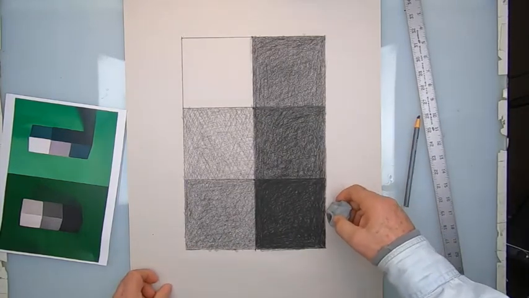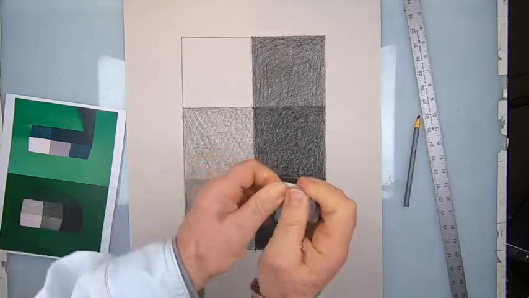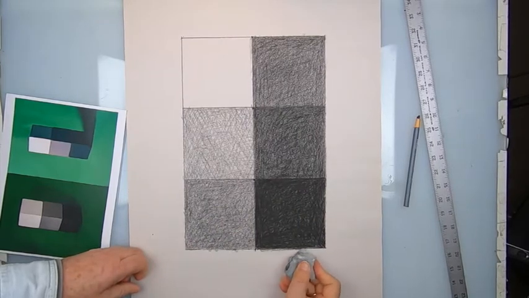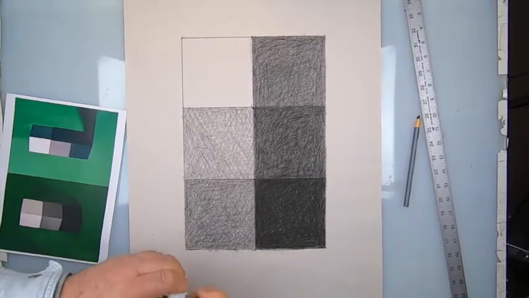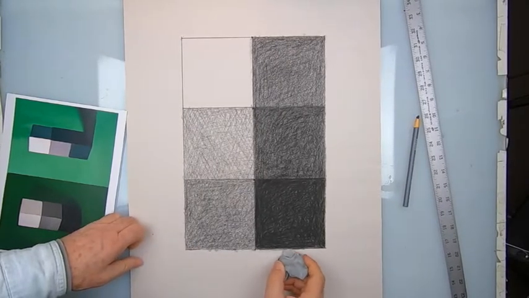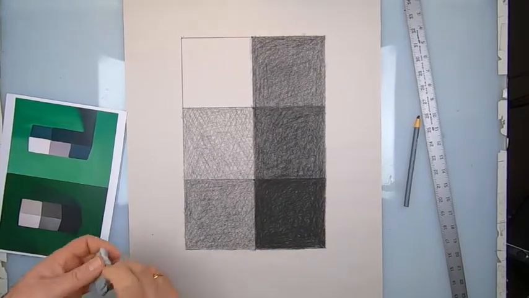A little bit here and there. We like neatness. I like to sharpen the eraser a little bit to get into those difficult areas, right? And it's almost like you can draw with the eraser a little bit, right? Look at that, nice and sharp.